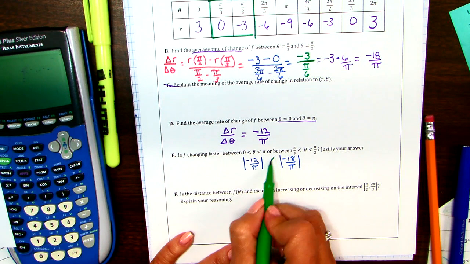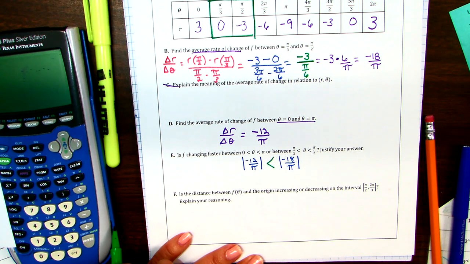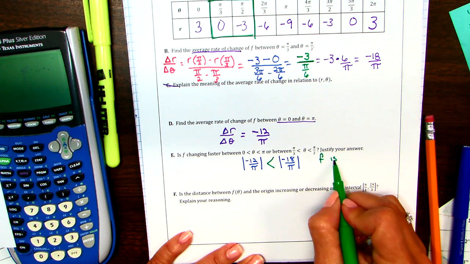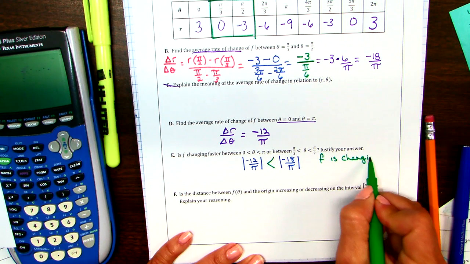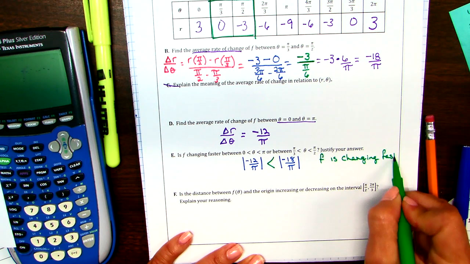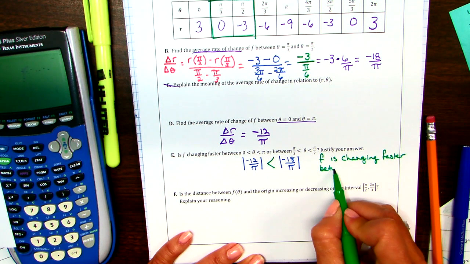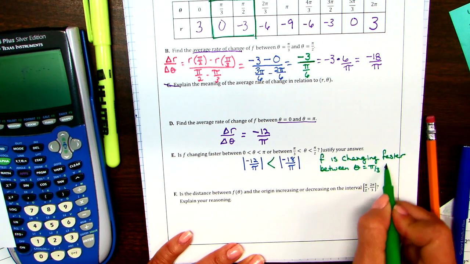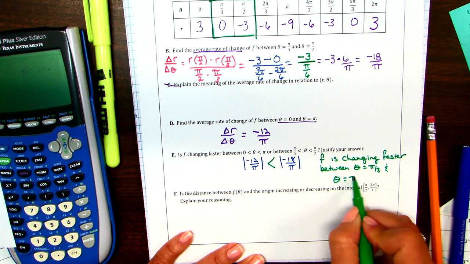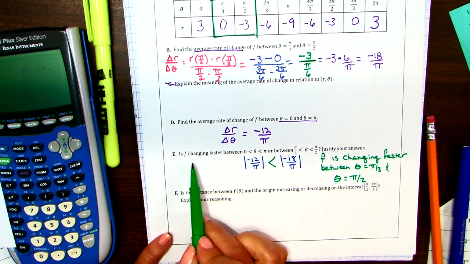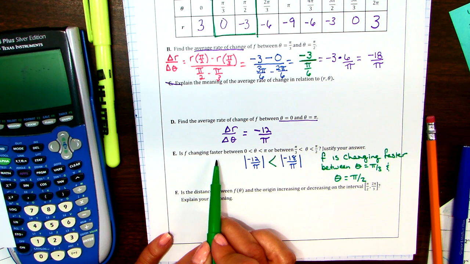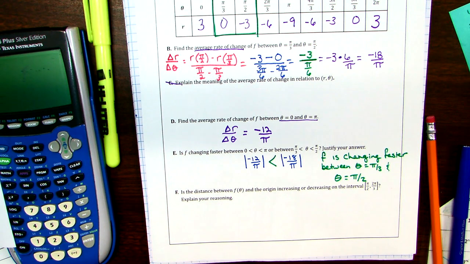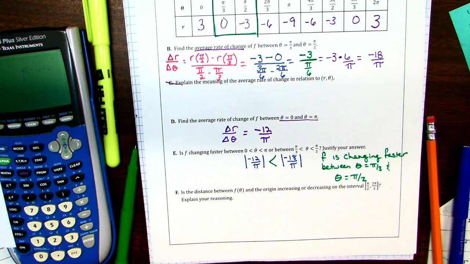So since 18 is bigger than 12, f is changing faster between theta of pi over 3 and theta of pi over 2. If it asked, which one's changing slower, you would pick the smaller number. So it kind of goes together. But remember, absolute value. It doesn't matter if it's rising or falling. It's about the absolute value.